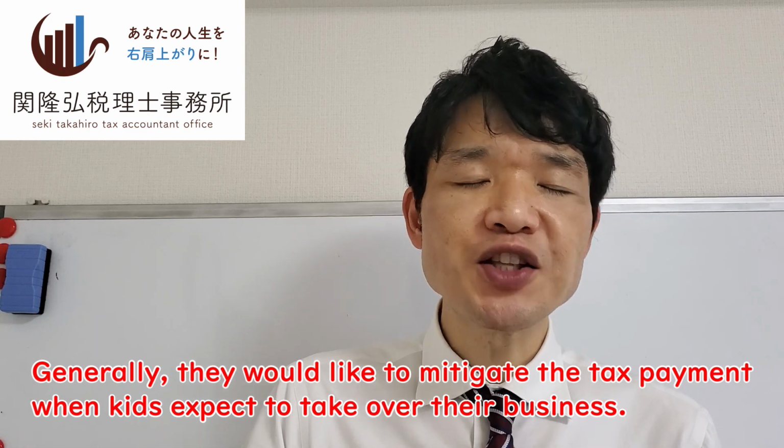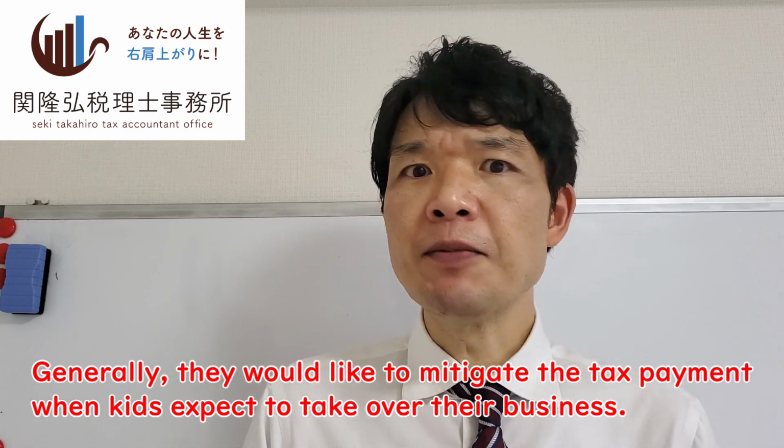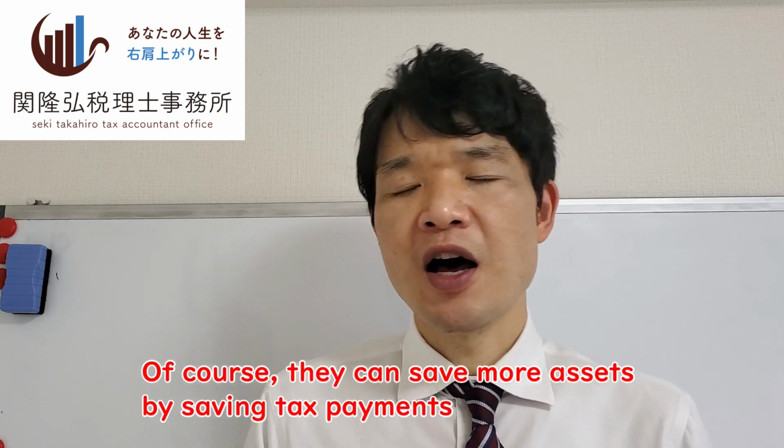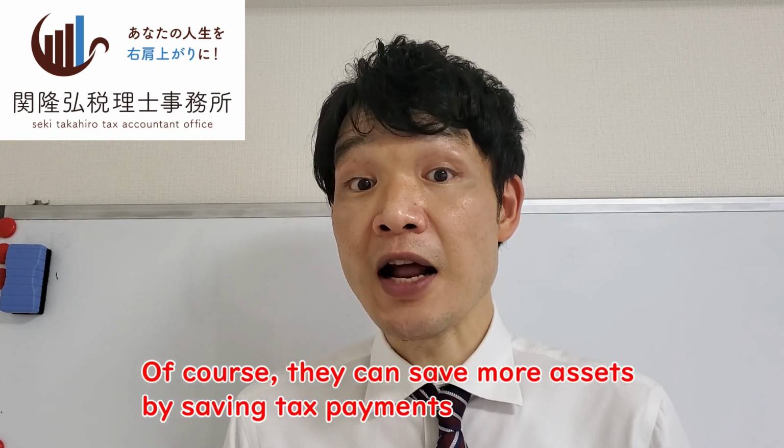In inheritance, sons or daughters would like to mitigate the amount of the evaluation of the unlisted stocks because they can receive more assets in the inheritance.